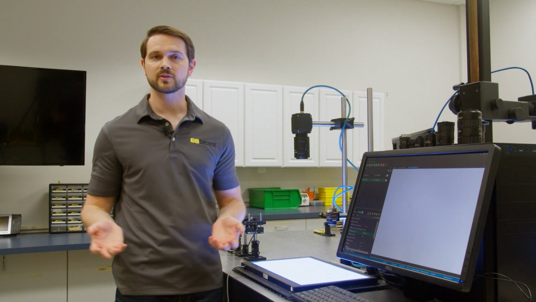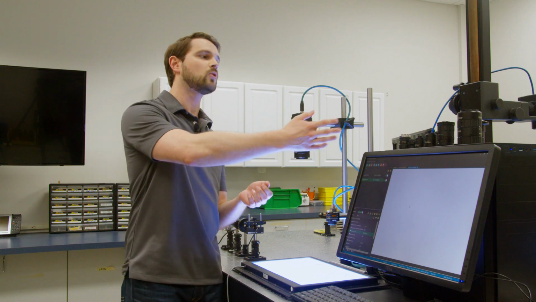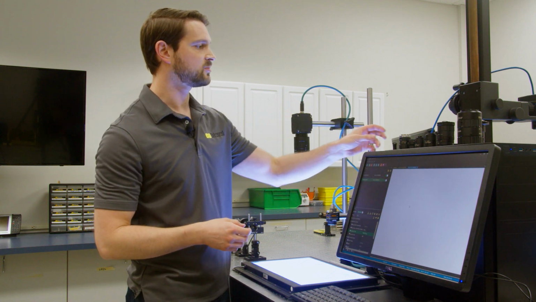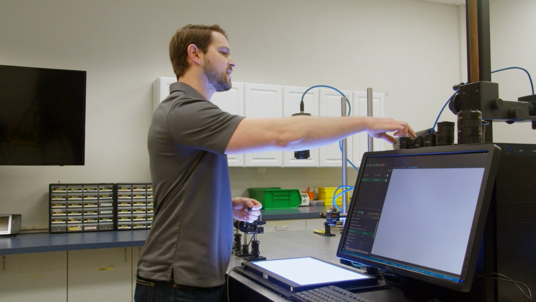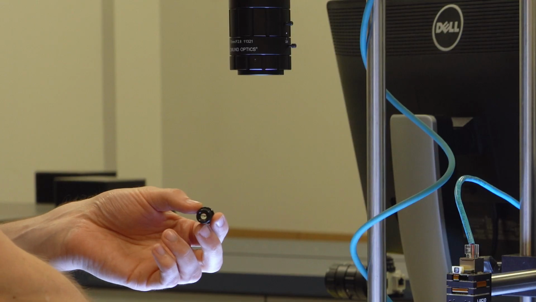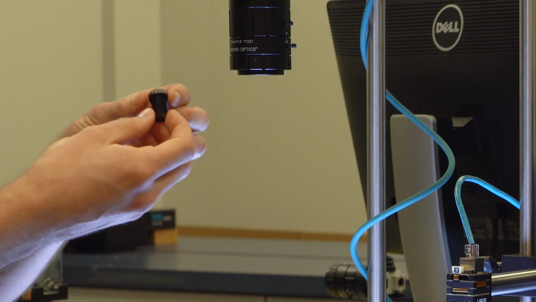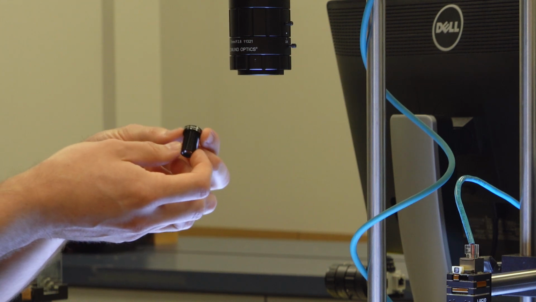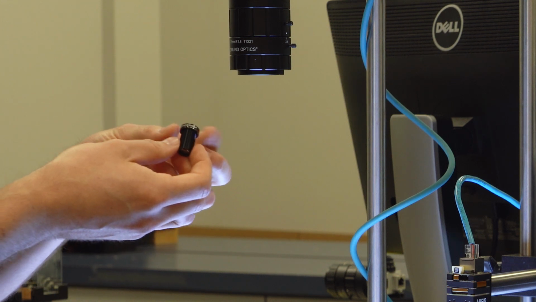There's hundreds and hundreds of lens options out there, right? I have a whole bunch of different lenses up here on top of this computer, and I'm going to pick on a couple of them right now to highlight a few things. Both of these are 12 millimeter focal length lenses. This is a 12.5 millimeter M12 lens.